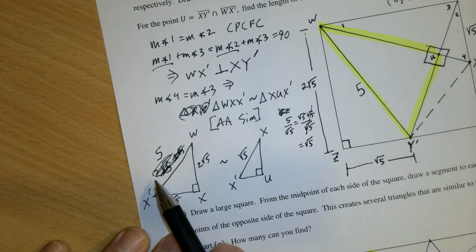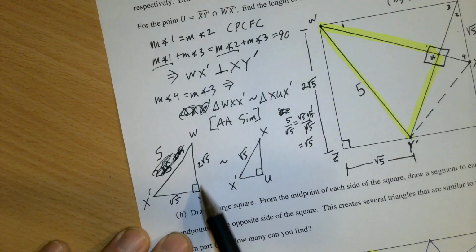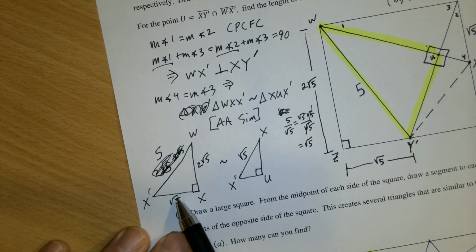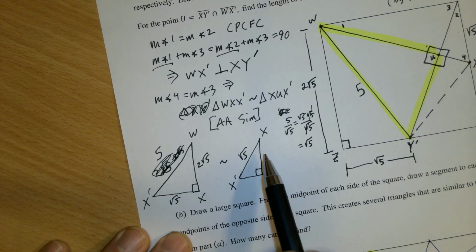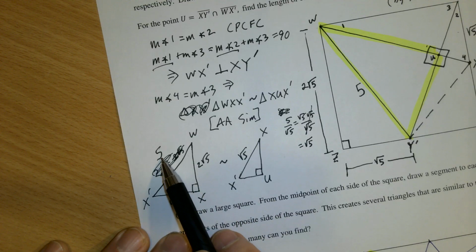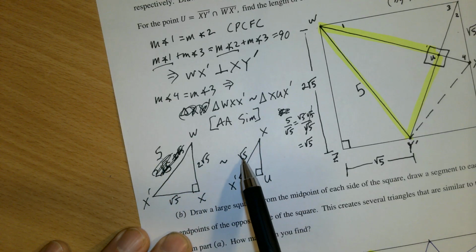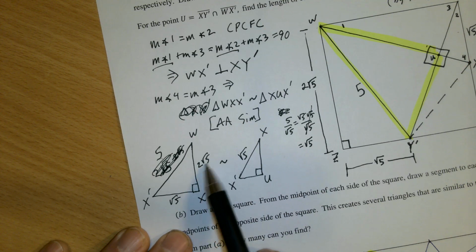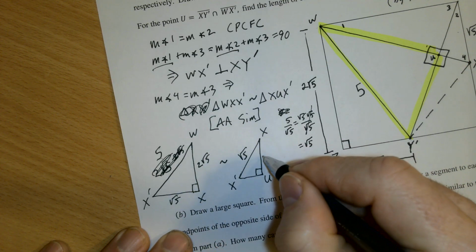So all I have to do is take each one of these sides, divide all three of them by radical 5, and we'll have the side lengths of this triangle. So once again, 5 over radical 5 is radical 5. 2 radical 5 over radical 5 is just 2.